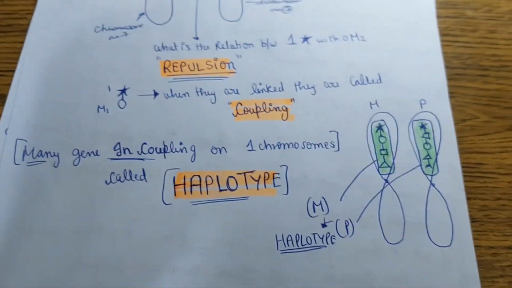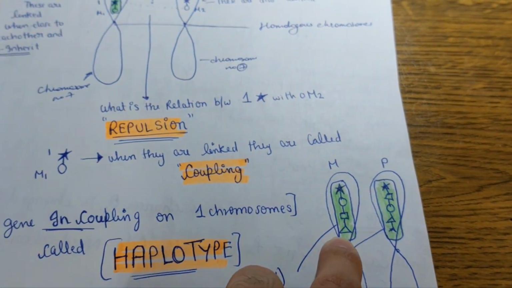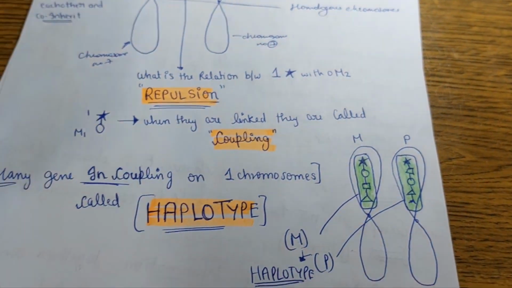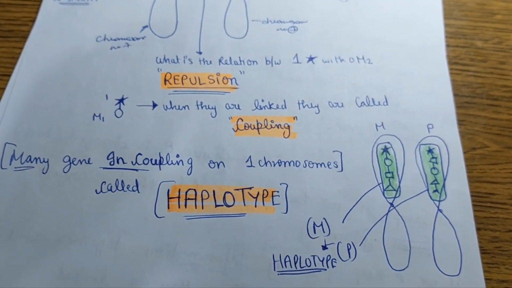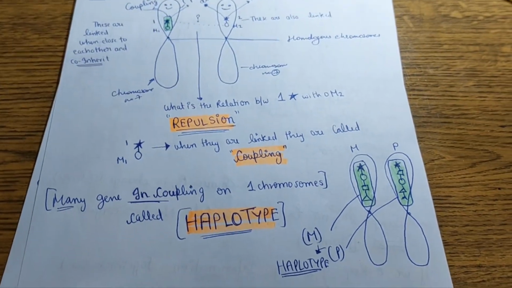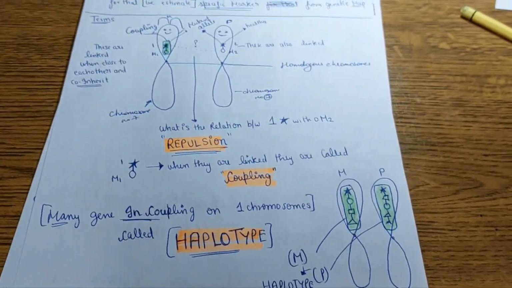Now what is a haplotype? When you have many genes in coupling, linked together on a single chromosome, it is called a haplotype. So this was the concept of coupling, repulsion and haplotype.